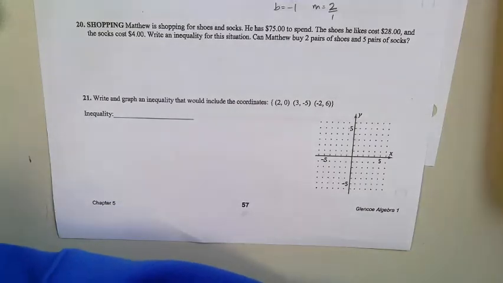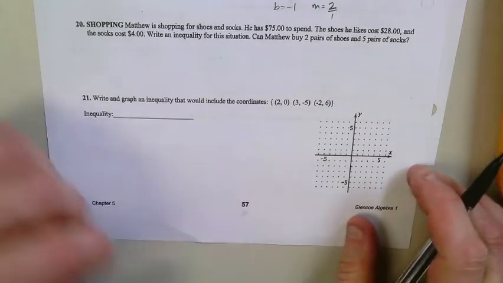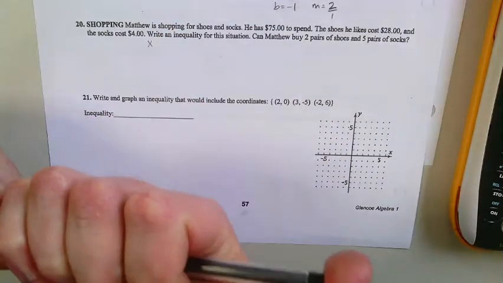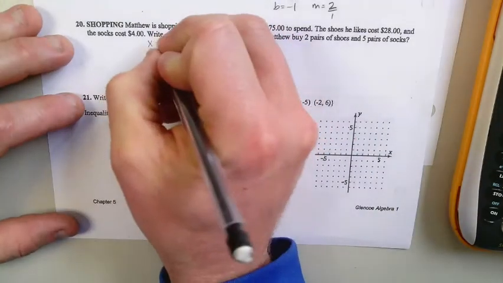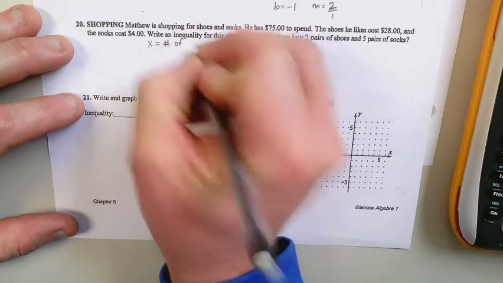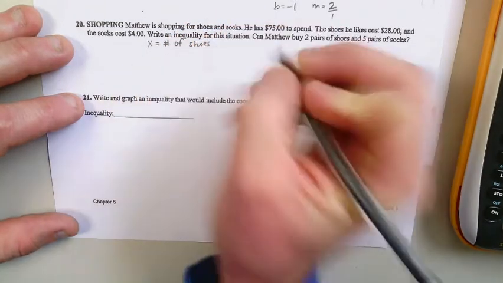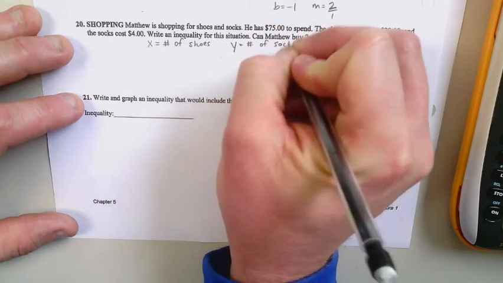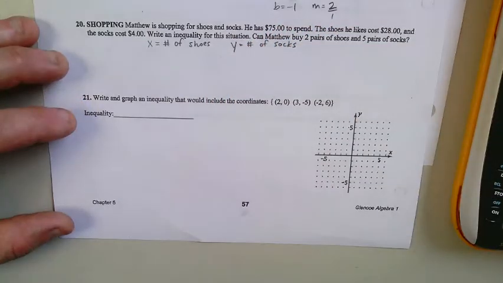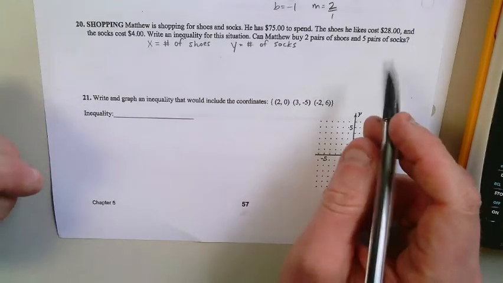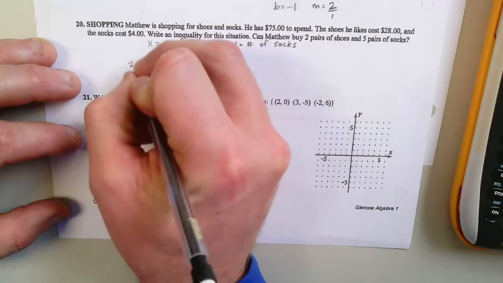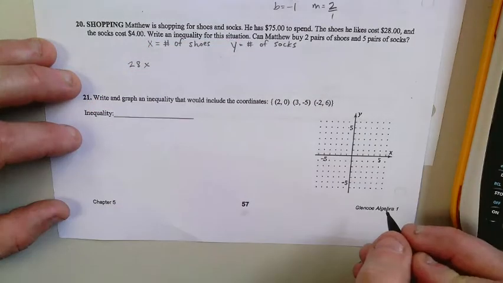Okay. So here's what we're going to do. I'm going to say x equals the number of shoes, and y equals the number of socks. So from there, if it's $28 per pair of shoes, 28x.